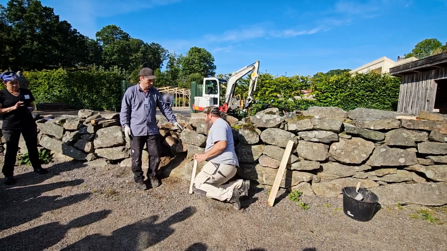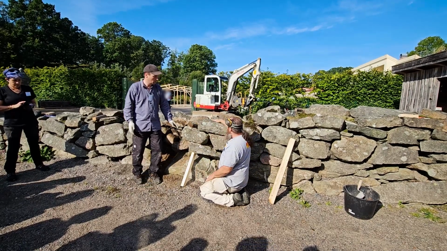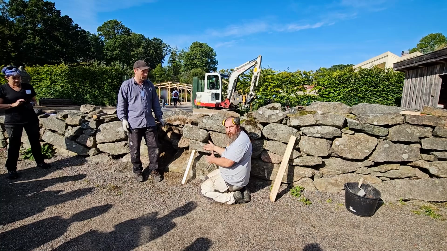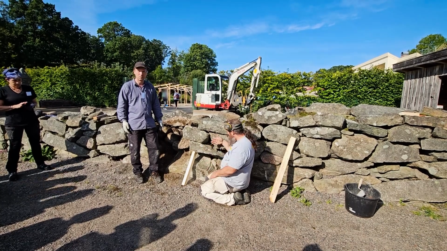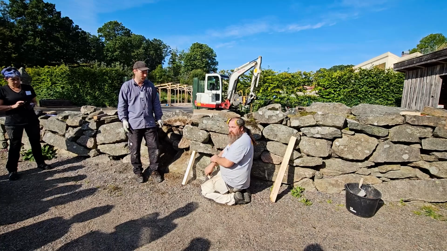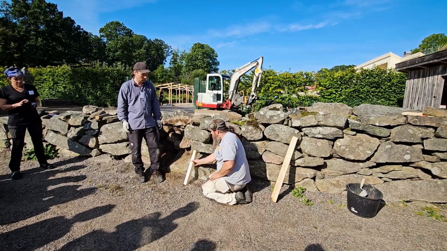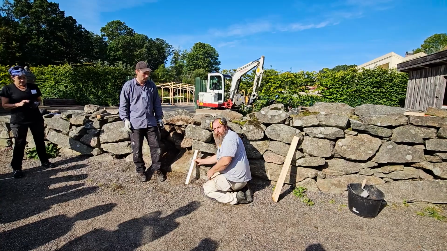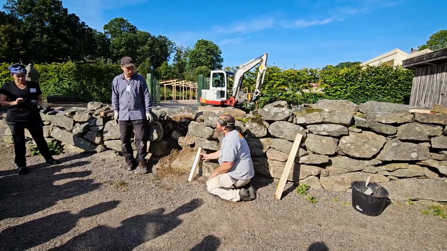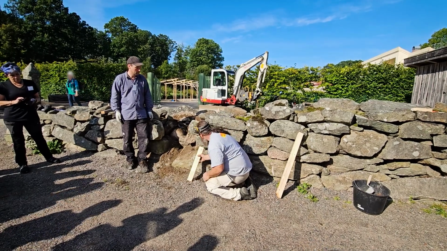So it's safer to take, because all the weight here will press down on that, so it's in place now, but I don't know what happens when I take that and that and that. That could make the wall collapse. So sometimes I used to secure it like this, so it won't tip out.